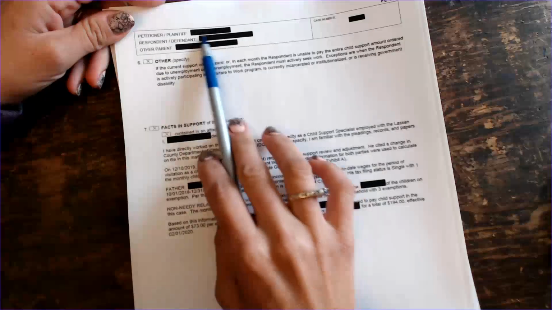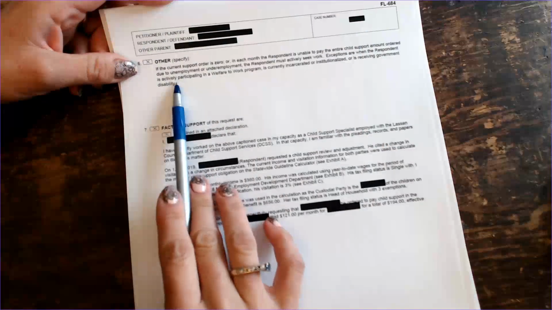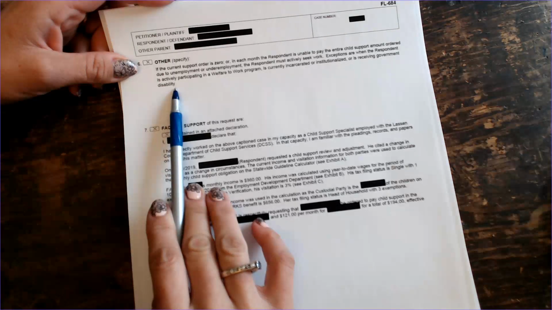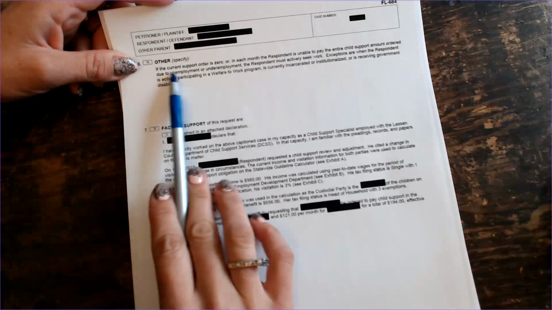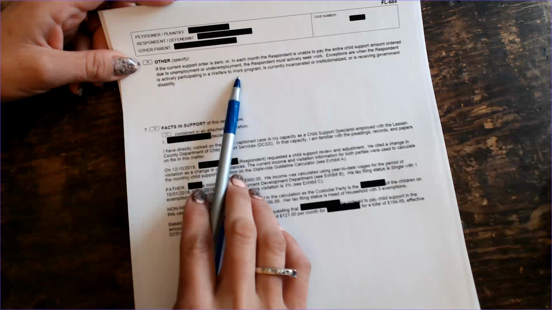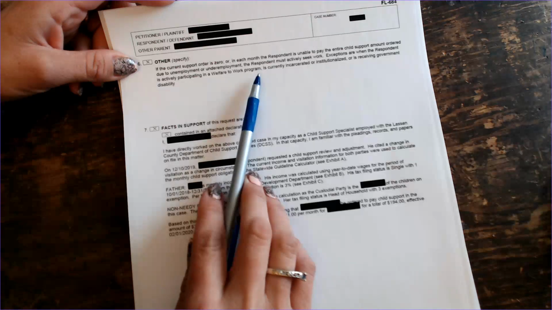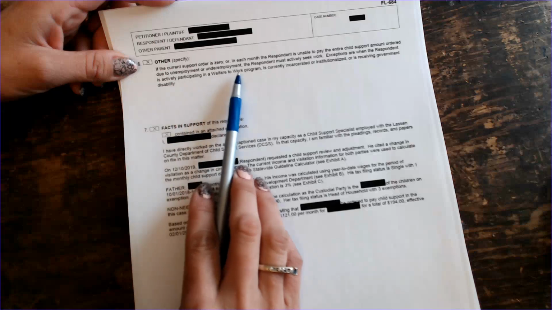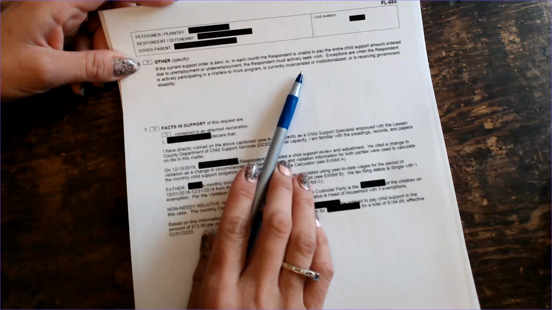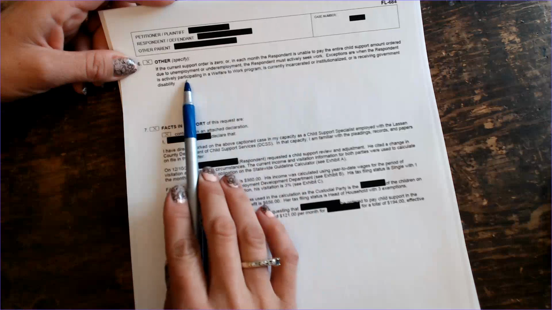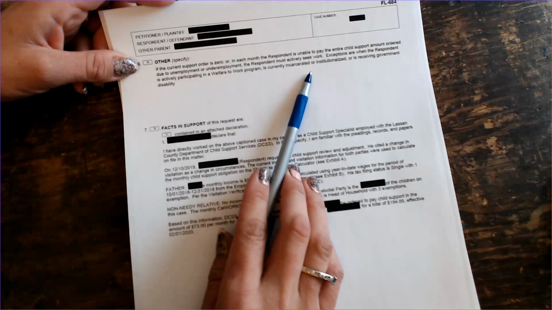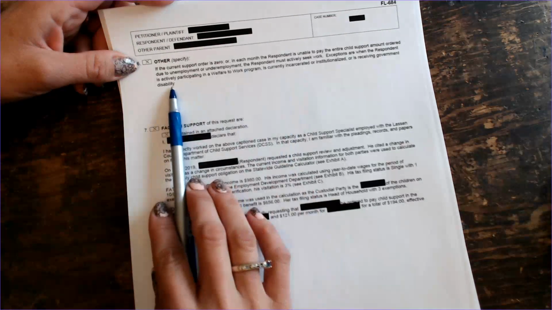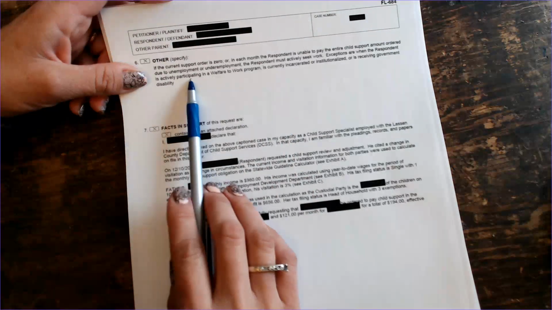Again, up here, we've got the names of the parties and the court case number. Here is one other request, and we frequently make this other request, and in this case, it's for a seek work order. If the current support order is 0, or in each month the respondent is unable to pay the entire child support amount ordered due to unemployment or underemployment, the respondent must actively seek work. Exceptions are when the respondent is actively participating in welfare to work program, is currently incarcerated or institutionalized, or is receiving government disability.